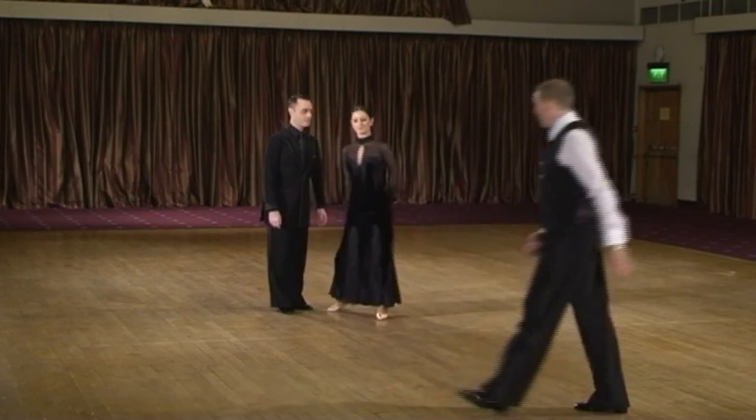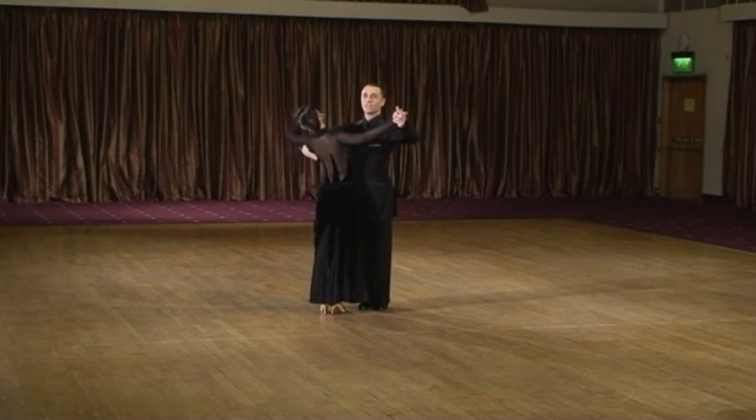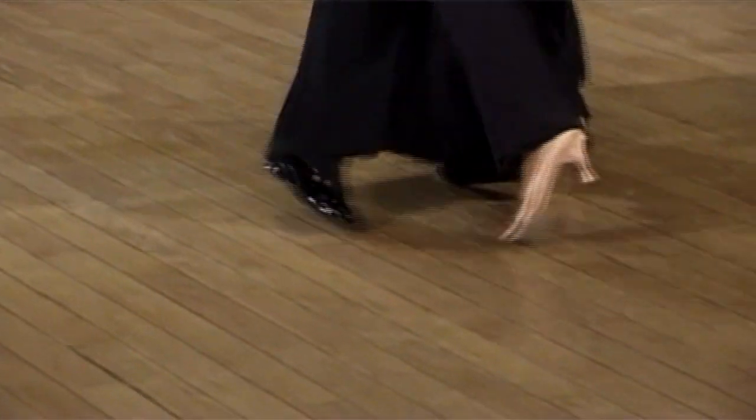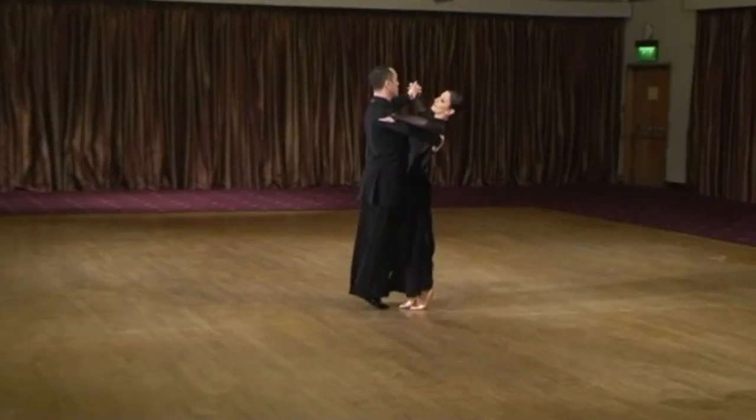Let's see how William and Alessandra do the whisk. So the heel is lowering while they are moving out. That creates the correct space.